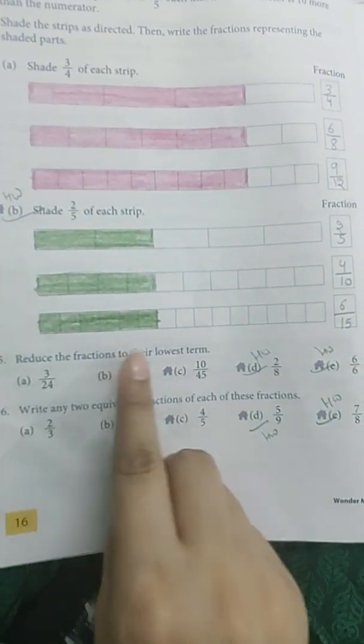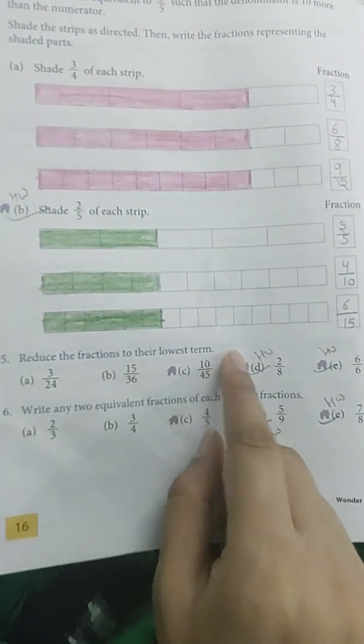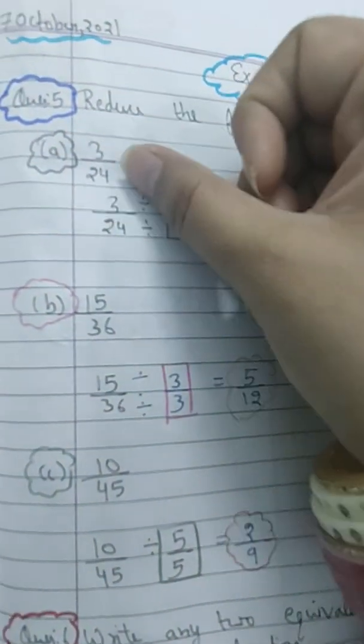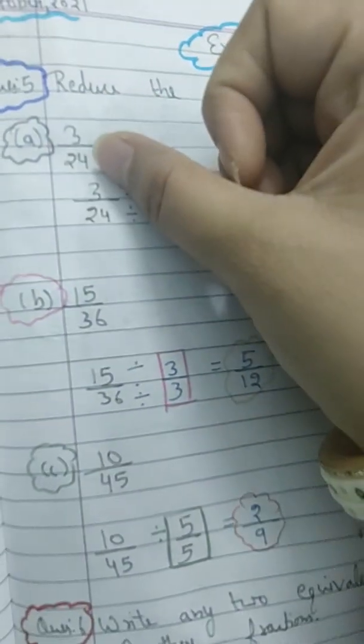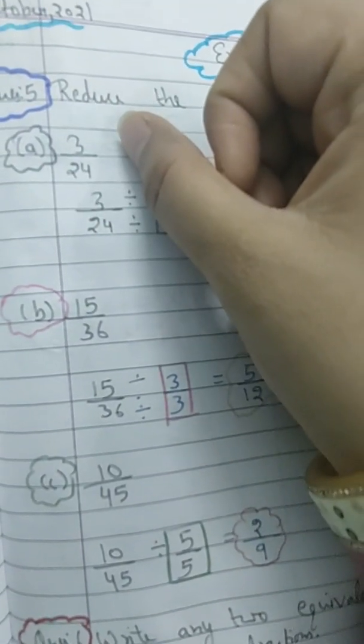Okay. Now reduce the fraction to the lowest term. That's what we have to do in this question. Let me show it to you. Here now 3 by 24. 3 by 24 is 3 and 24. Does it come in the same table? Yes, it comes in the same table.